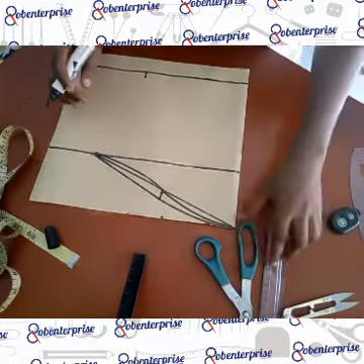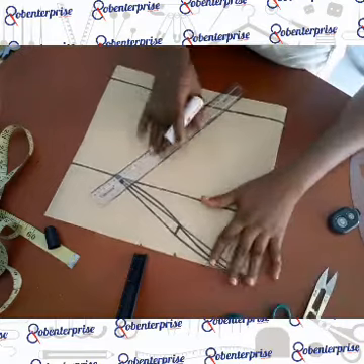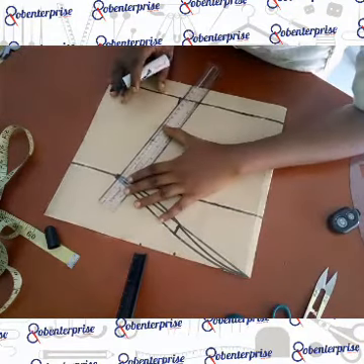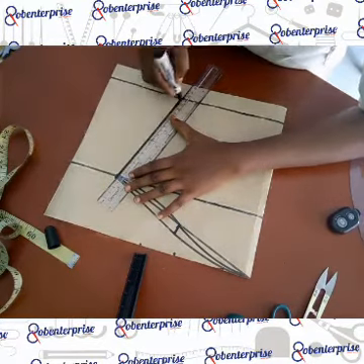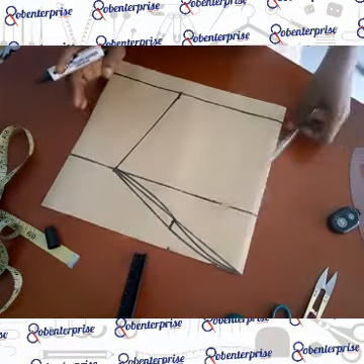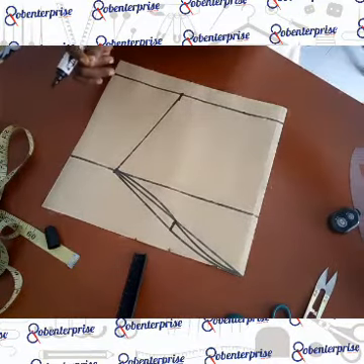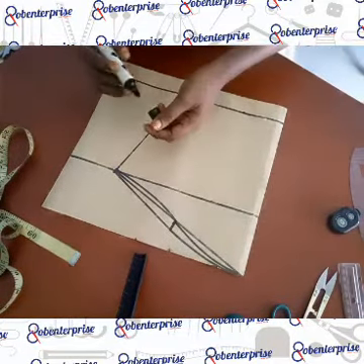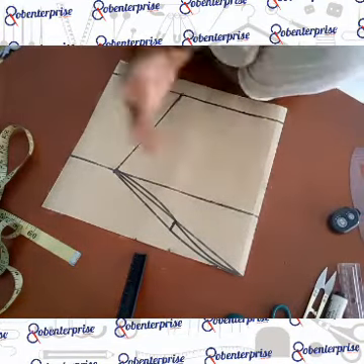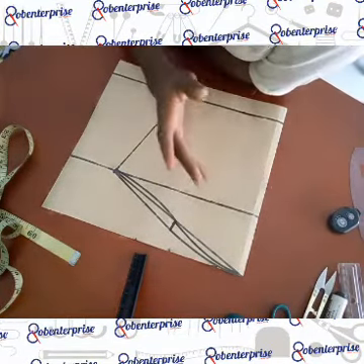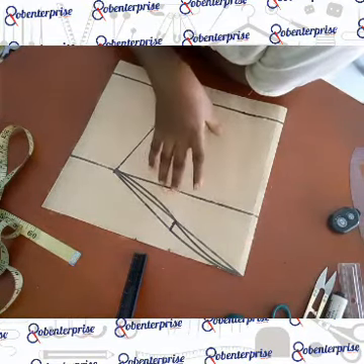Once you have that, the next thing you will do is connect the 2 points together. You connect this to this and you are done with drafting your basic sleeve block. Now the question is, we said we have different armholes for the front and the back. Now we're going to cut it out so that we have that in one piece of this sleeve.